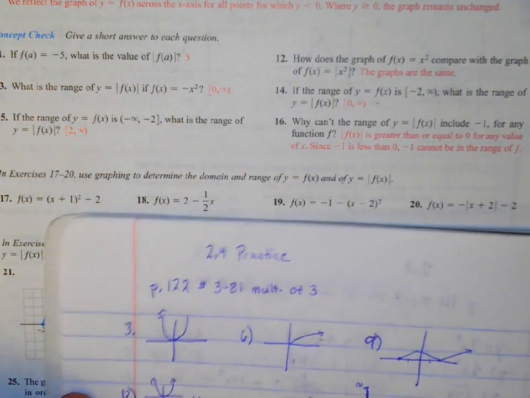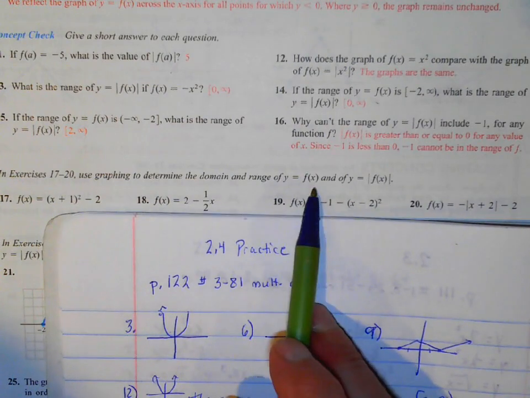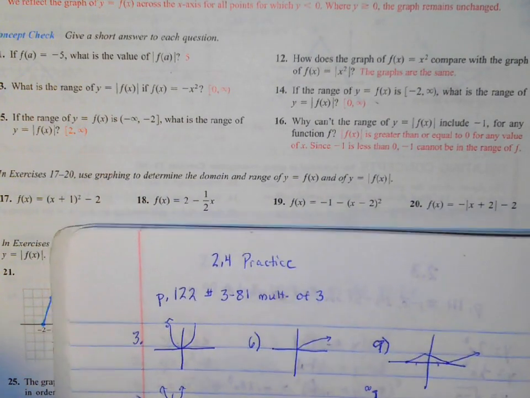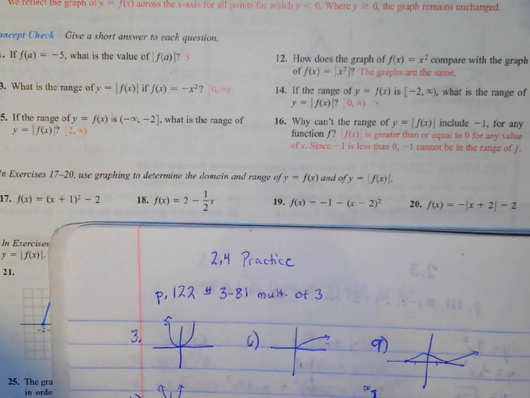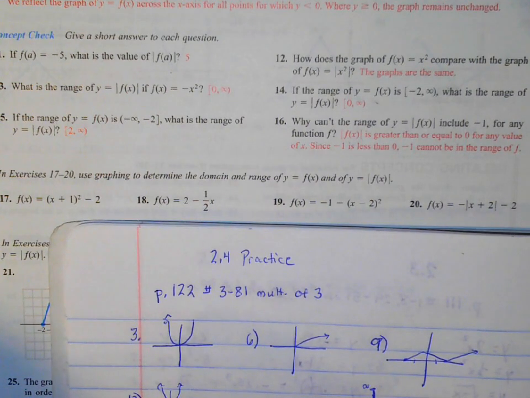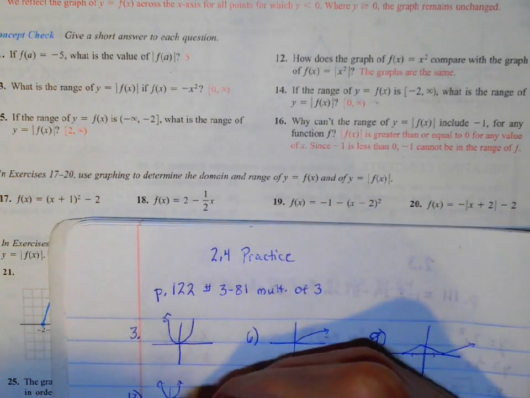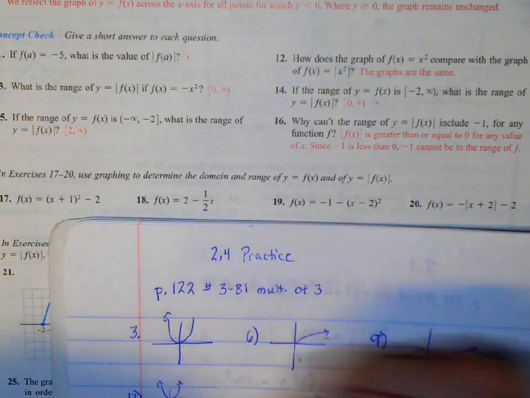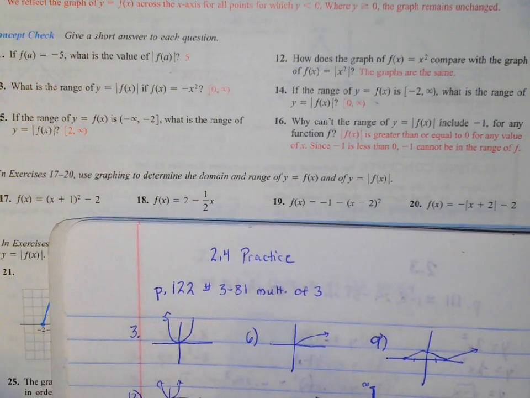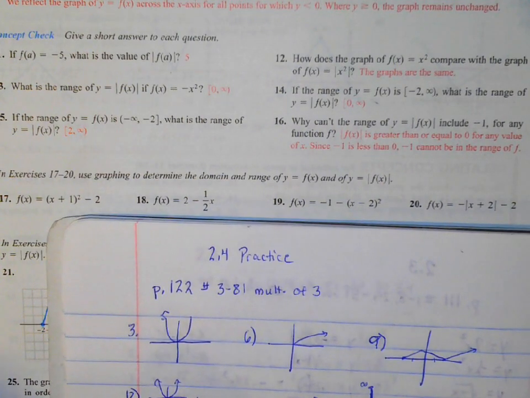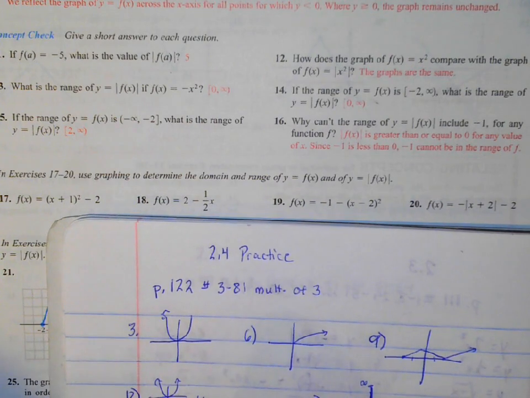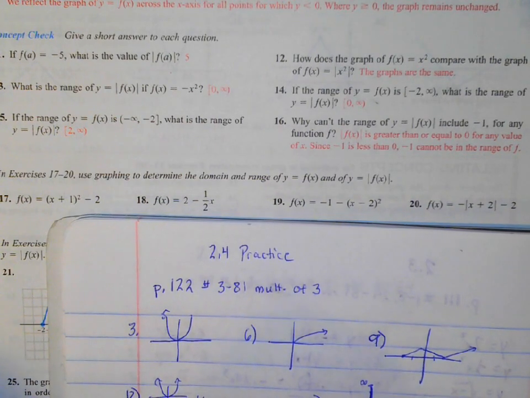Number 18. We want the domain and range of that and of the absolute value of that. Y-intercept is 2. Slope is -1/2, so it goes down 1 over 2. You can also use Desmos to graph that if you need to. So there's our graph. Our domain of this is going to be all these x's, all real values. And the range, all these y's and all these y's. So the range is also all real numbers.